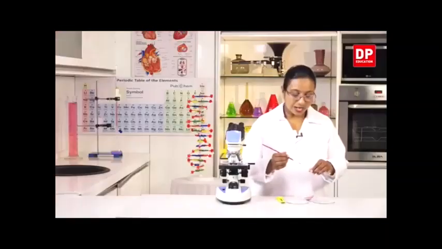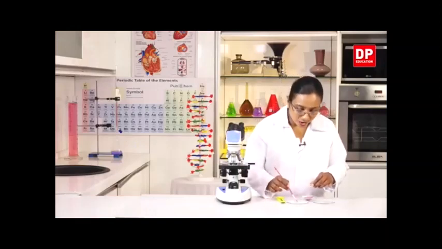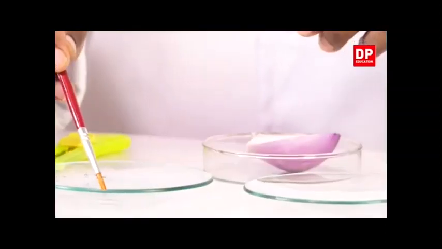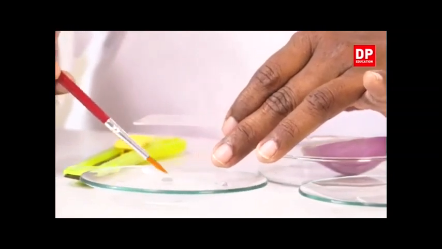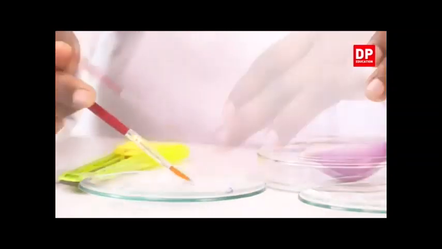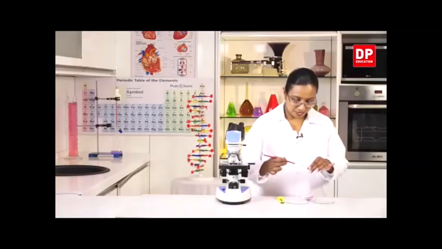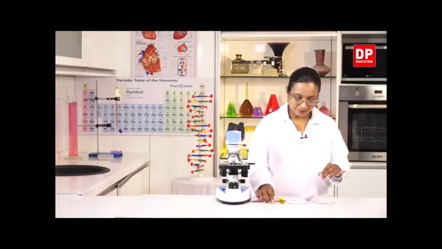First I'll have to put a drop of water on the glass slide, and onto that, using the brush, I will transfer this peel. I will have to take out this peel. Now I will have to transfer the onion peel onto the glass slide. So now I have kept the peel on the glass slide.